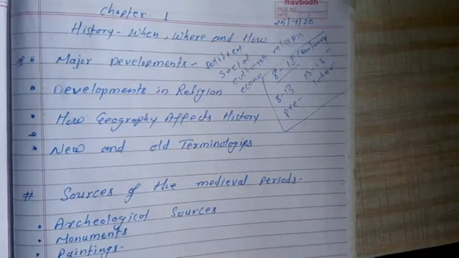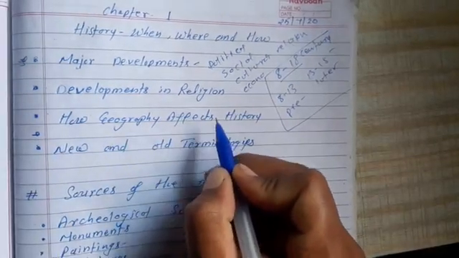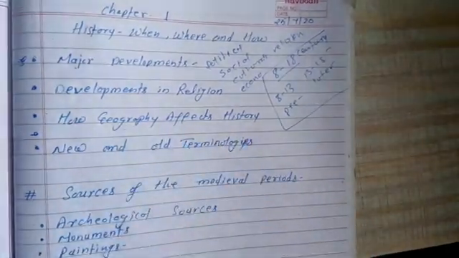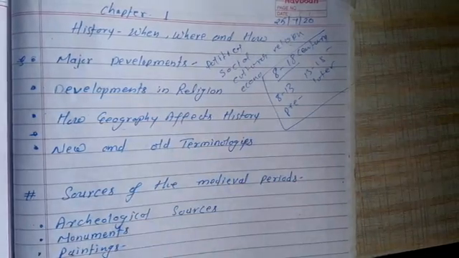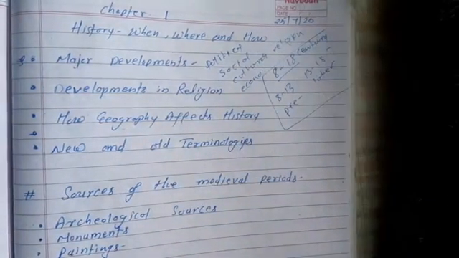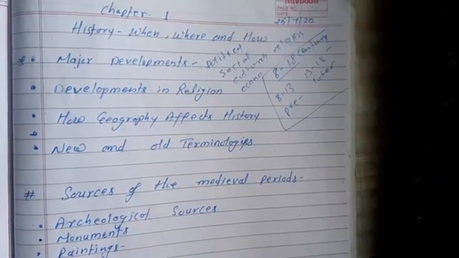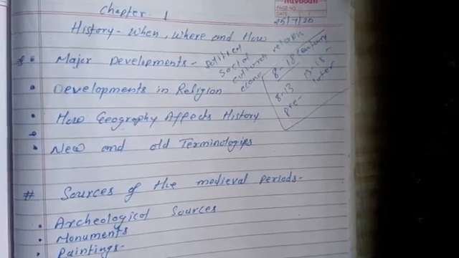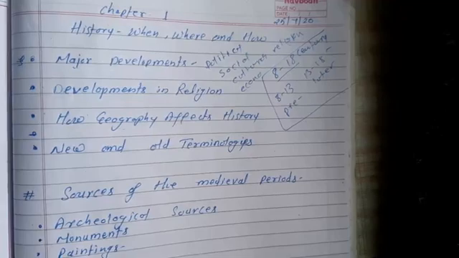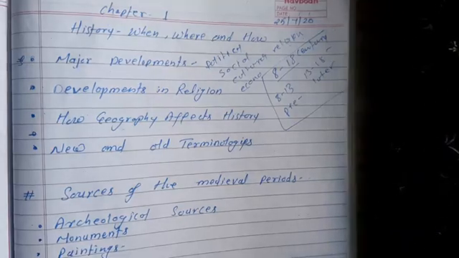Now, third, how geography affects history. Geography has a profound effect on history. People and their actions cannot be understood without taking into consideration the land where they live. It greatly affects the people, their thinking, their ideology, their physical structure. The geographic conditions influence the economy, and the social development of the people. How?